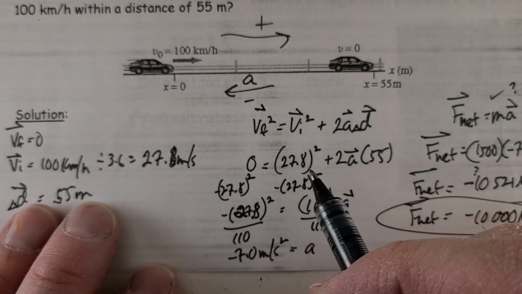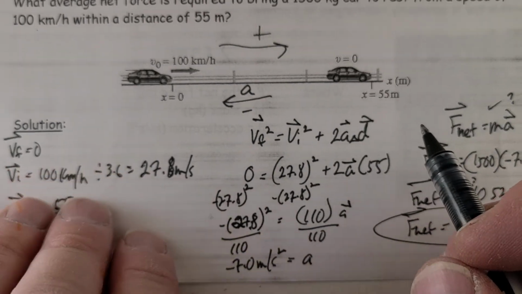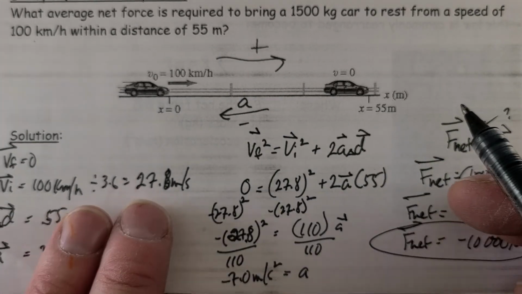All right, so yes, we may have to use some relationships from the last unit to apply them into here.